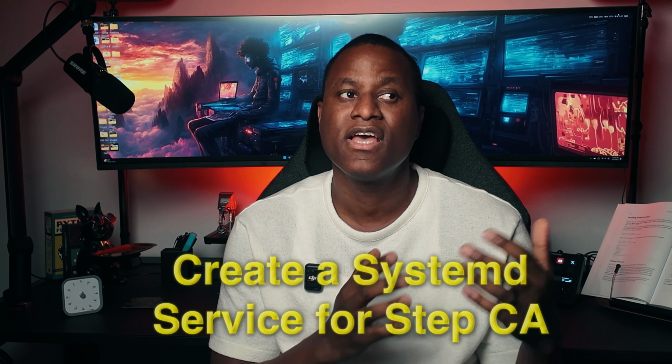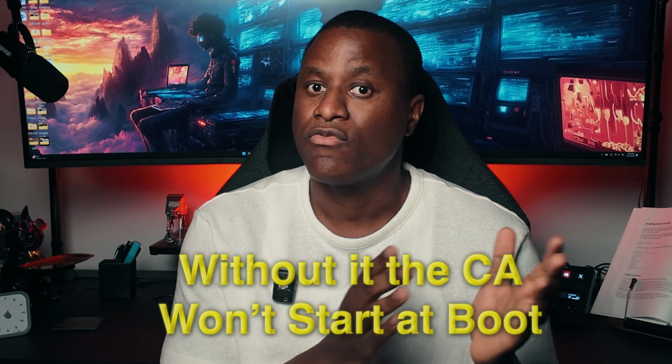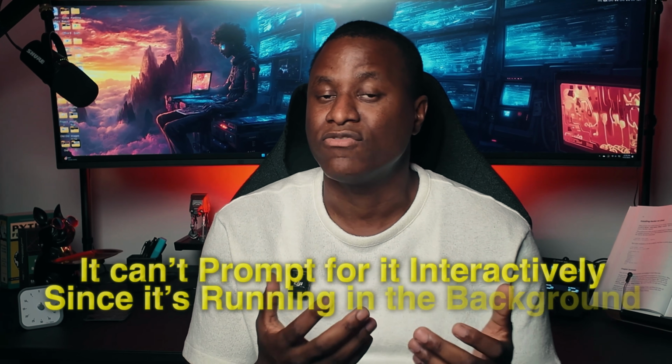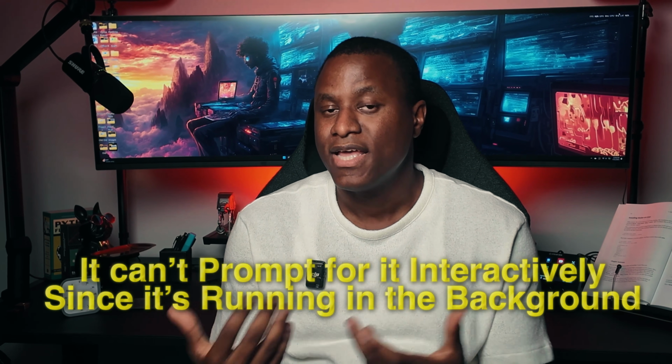Okay, so the next thing that we need to do is create a systemd service for Step CA to ensure that our certificate authority runs automatically and reliably in the background. Because without it, the CA won't start at boot or recover from crashes. And since the CA's private key is encrypted, we'll also need to tell systemd how to provide the password at startup, because it can't prompt for it interactively since it's running in the background.